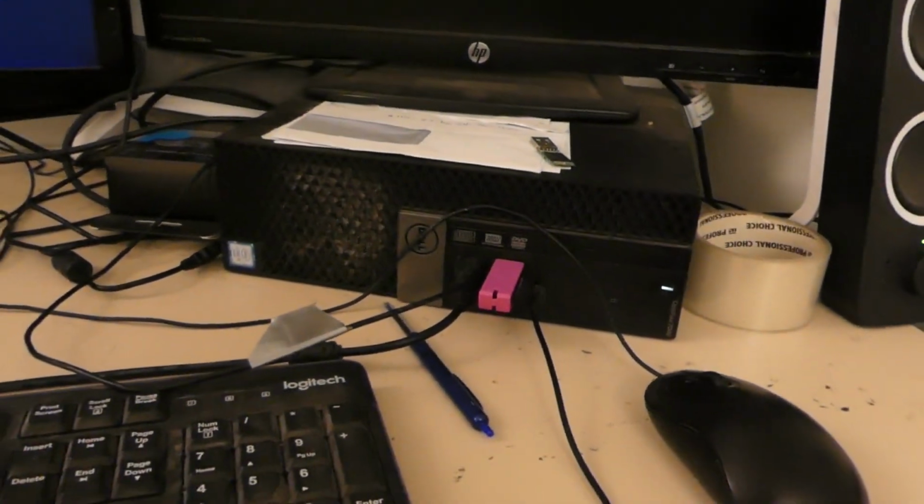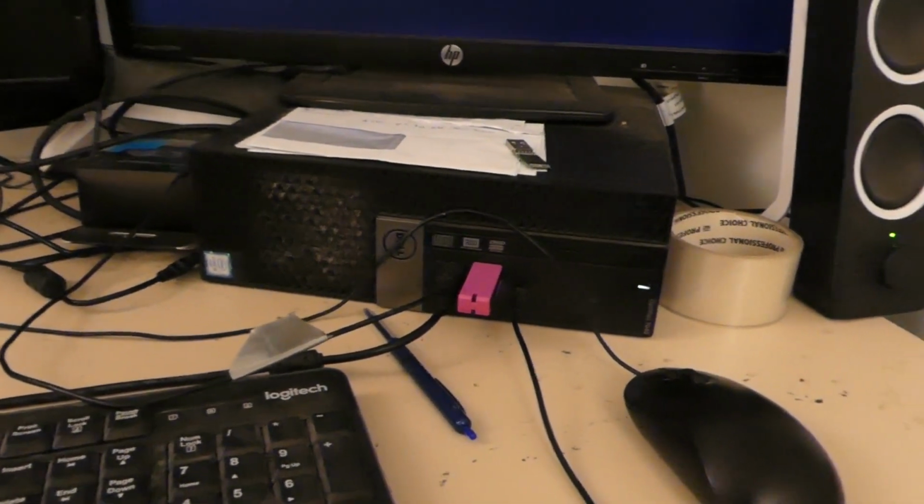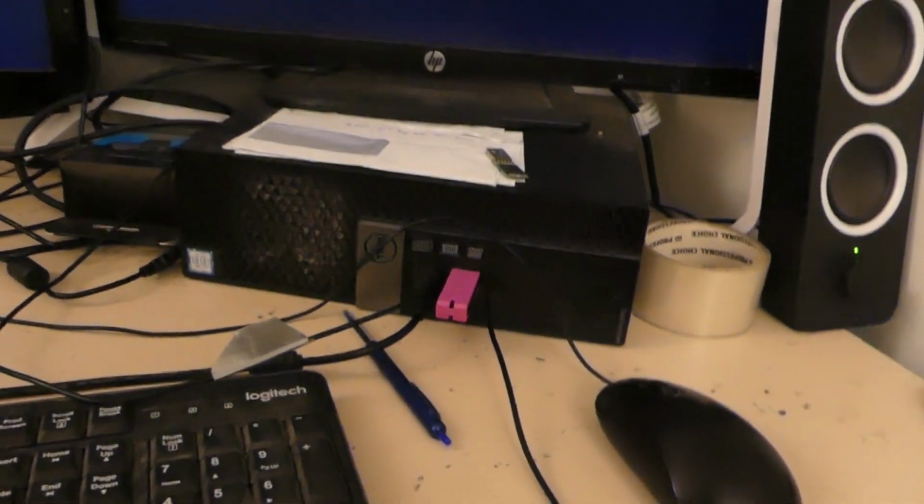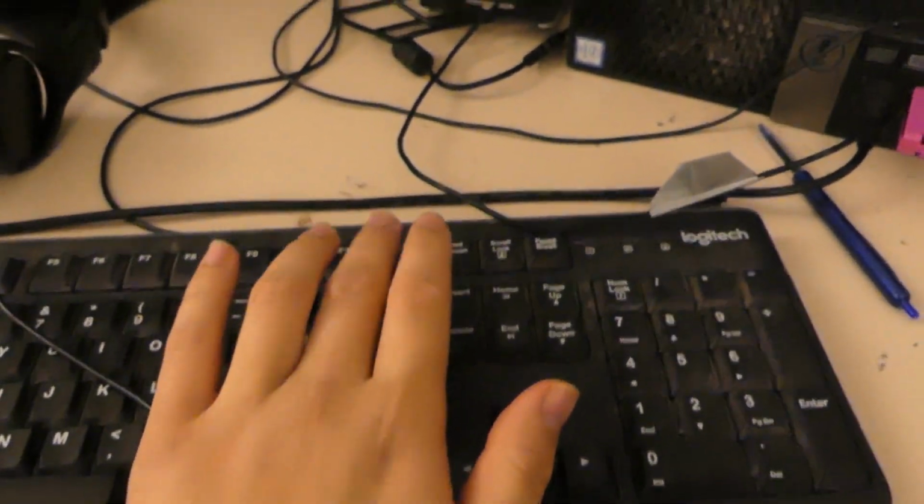Then we're going to go ahead and switch it on at the wall, and it's going to take a while to recognize that the power supply is connected. I don't know why the fan got so angry there. But I'm going to go ahead and hit the power button. And I'm going to go ahead and spam the F12 button.